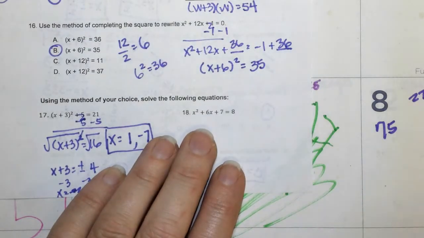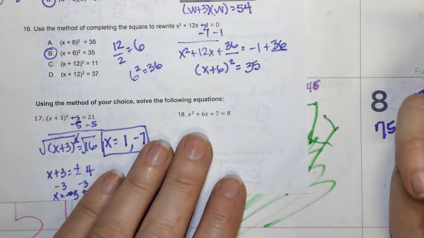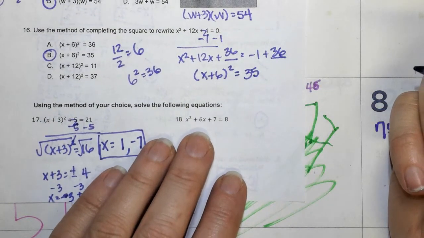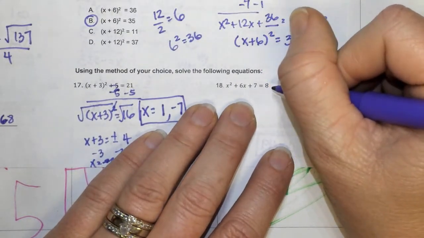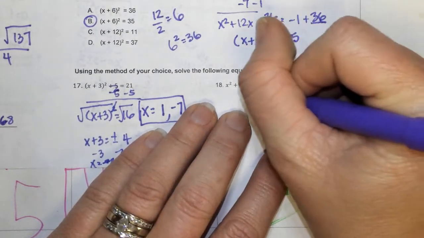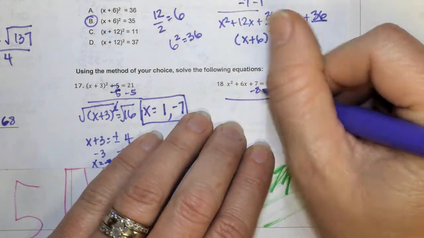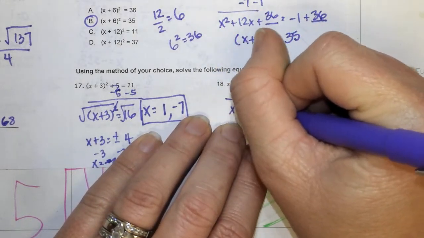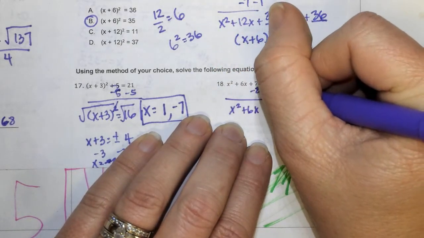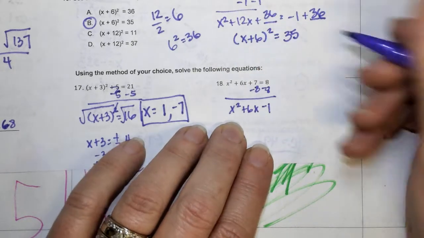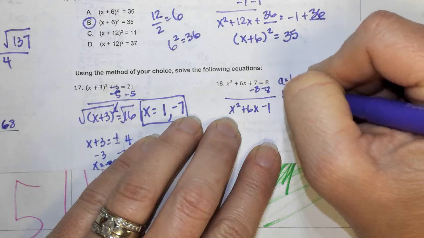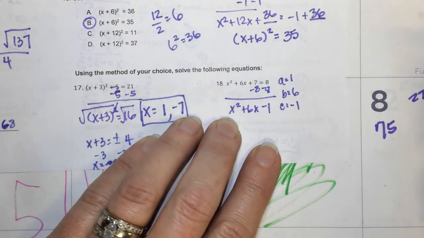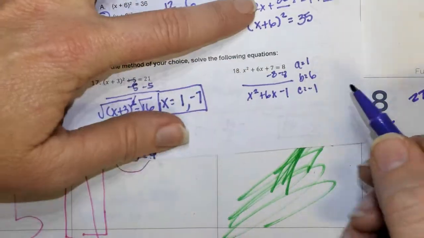So on this one right here, I'm going to use my quadratic formula. So I need to have my equation set equal to 0, so I need to subtract 8 from both sides. So then I'm going to get x squared plus 6x, and 7 minus 8 gives me a -1. So now I can see that a is equal to 1, b is equal to 6, and c is equal to -1. So now I'm ready to plug it into my formula.